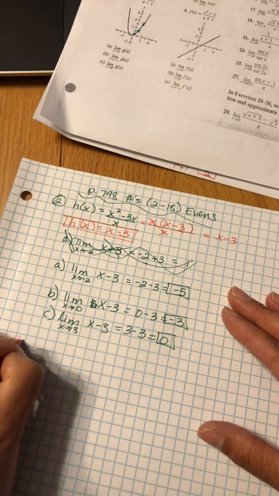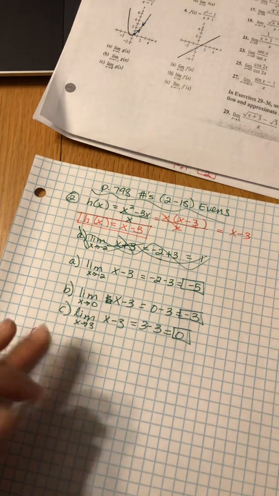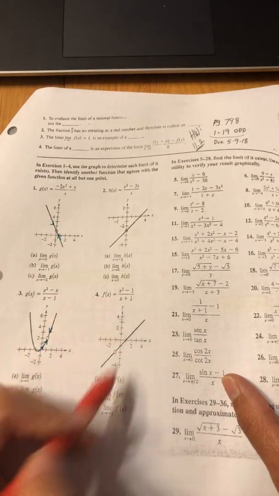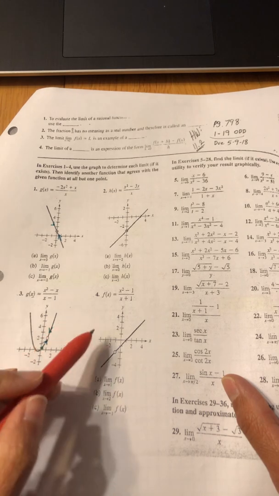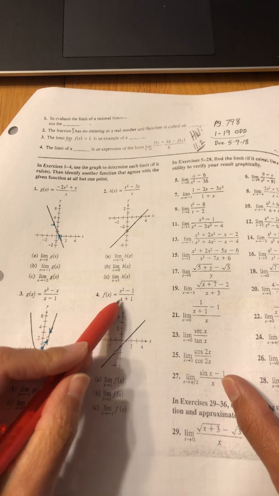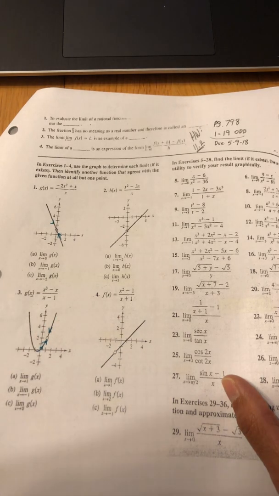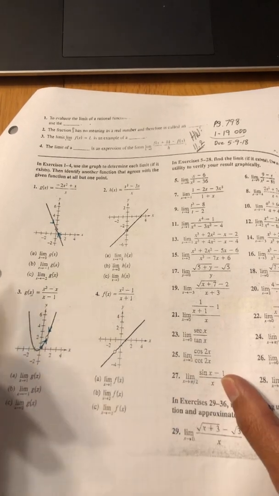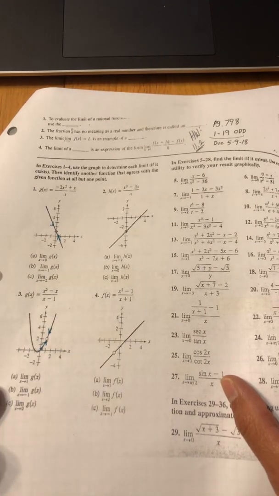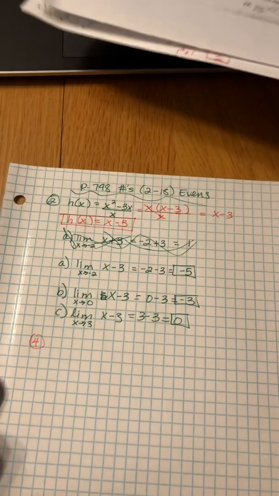Number 4 is another graph. This time we have f of x equals x squared minus 1 over x plus 1. And I see we're undefined at x = -1, obviously, because -1 plus 1 is 0. It makes the denominator 0. All right, so let's go ahead and simplify that first, since we're going to need to do that.